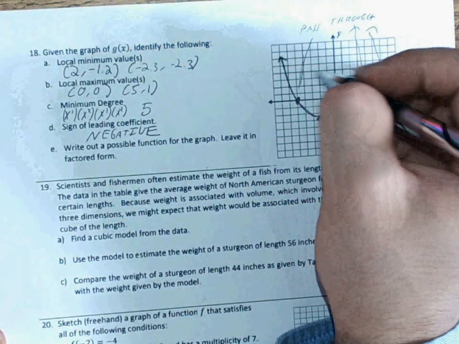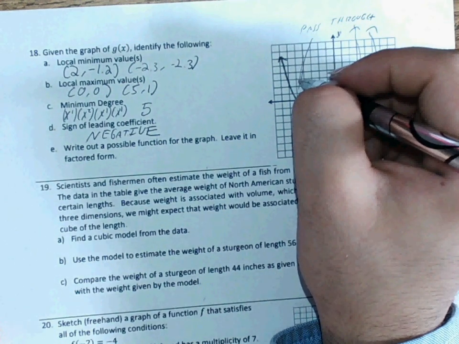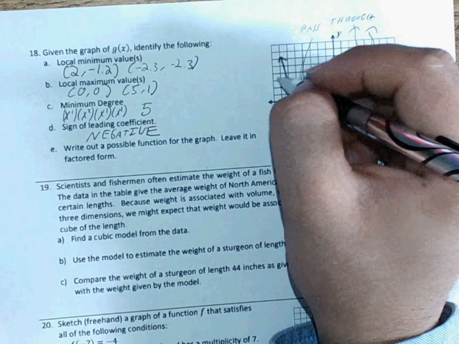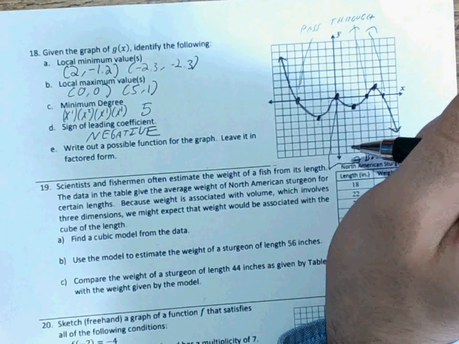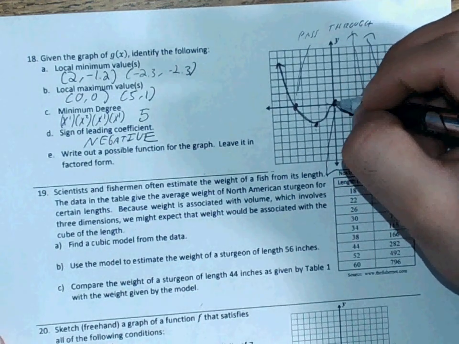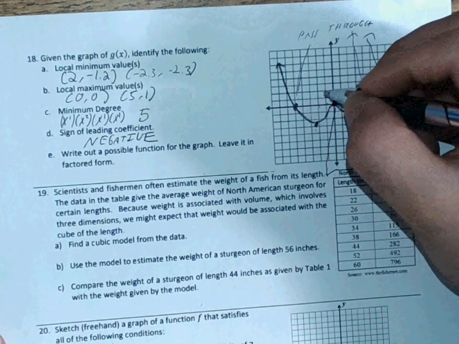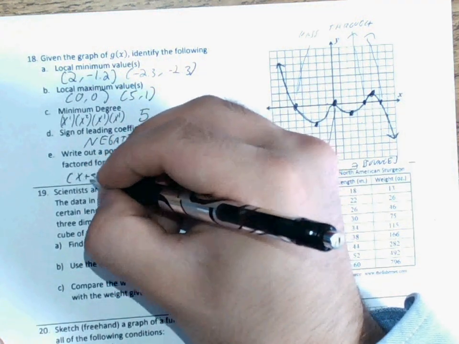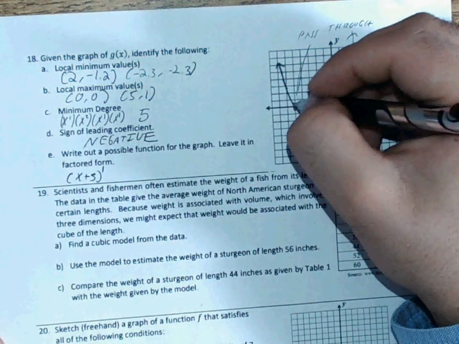So this has the end behavior of an odd degree, negative leading coefficient. Write a possible function from the graph, leave it in factored form. So there's a 0 right here at 1, 2, 3, 4, 5. So that would be x plus 5, let's say to the first power, because that passes through.